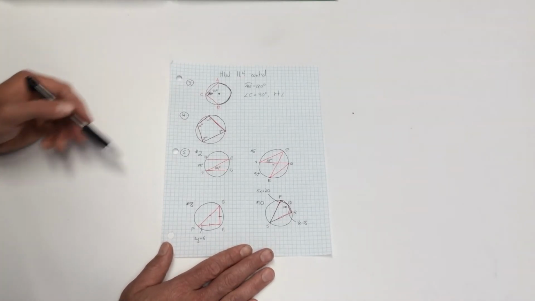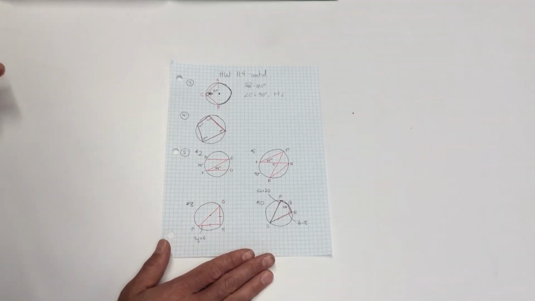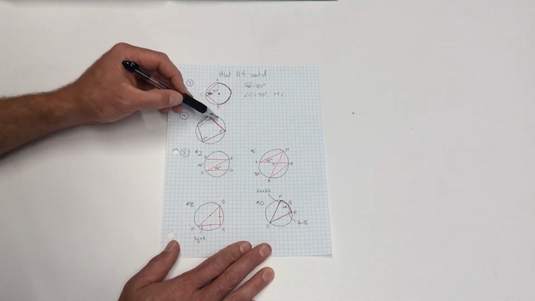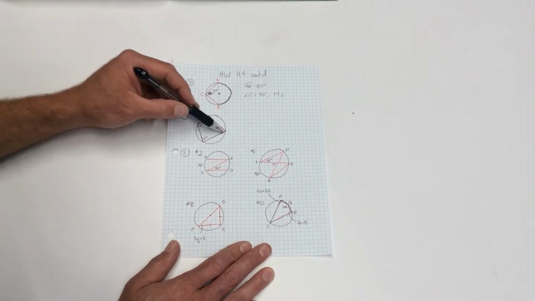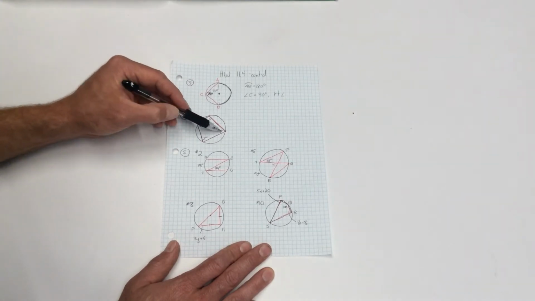And then finally, number 4 says, what is true about the opposite angles of an inscribed quadrilateral? You want to know this information, and I'm so happy to teach it to you. Take any circle, and you can draw a 4-sided shape inside of it. This is the one I drew. But there's a special relationship between opposite inscribed angles.